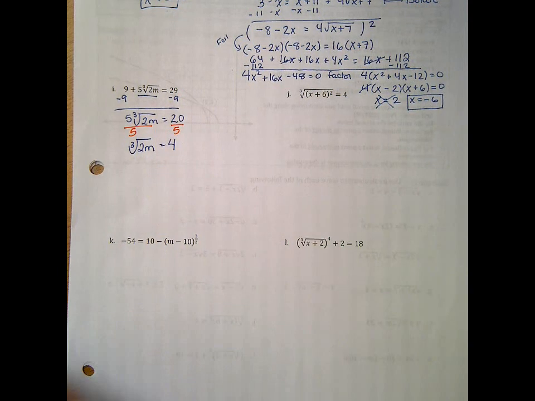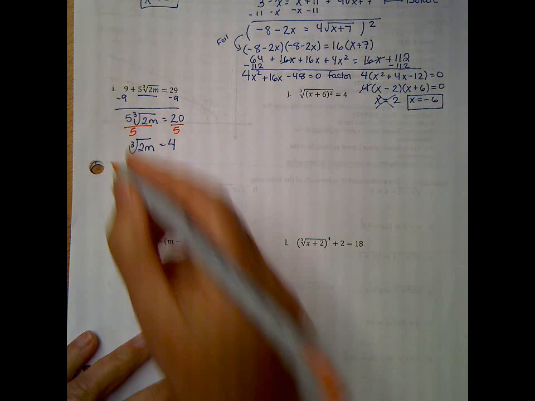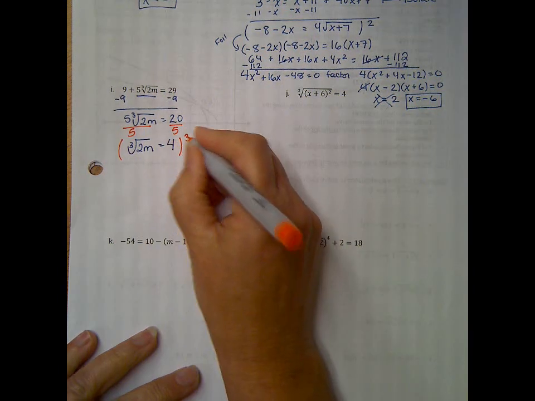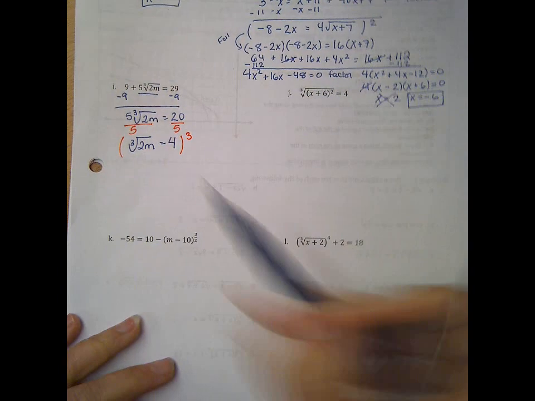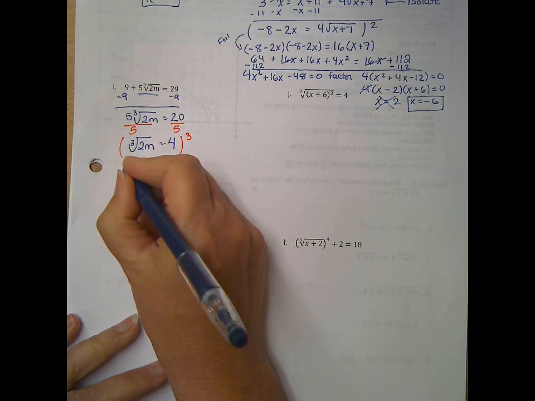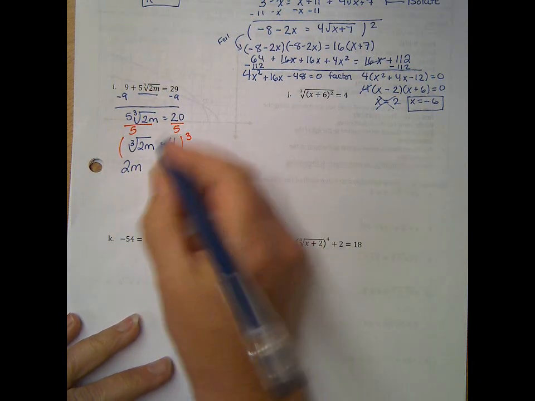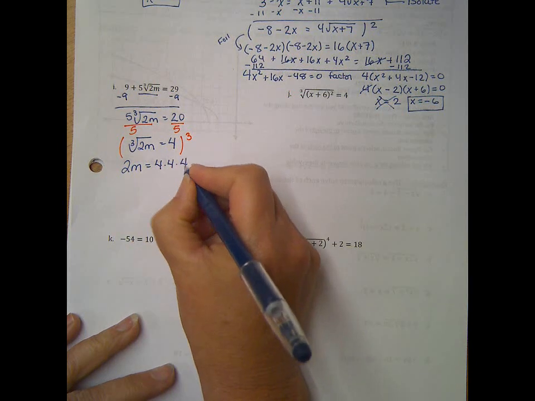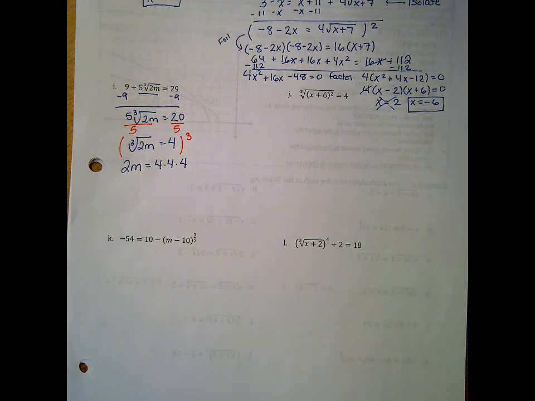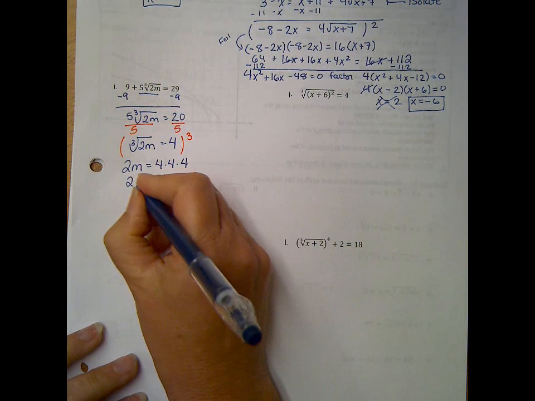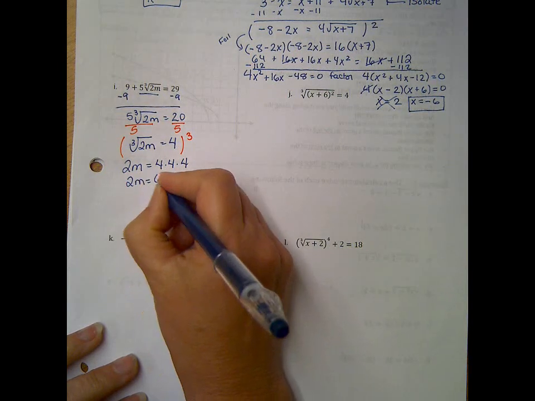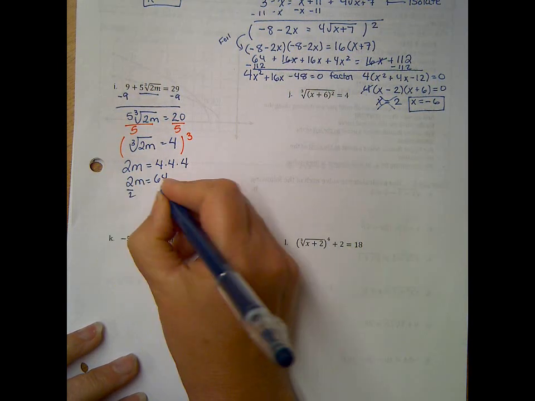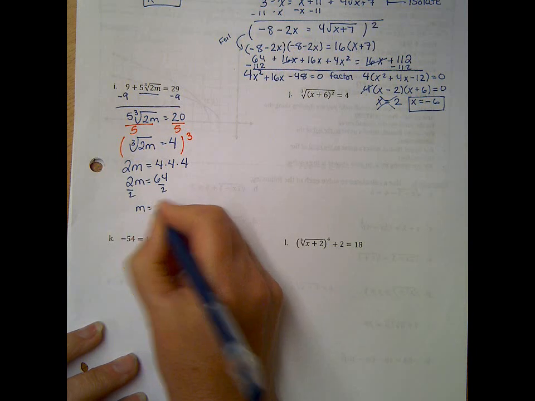So be careful. Remember, you are cube rooting, so you need to make sure you cube both sides. And if I cube a cube root, I just have 2m. And this would be 4 times 4 times 4. Write it out if you're not sure. You really should have 4 cubed memorized. 4 cubed is 64. And then we just divide by 2, and m is 32.